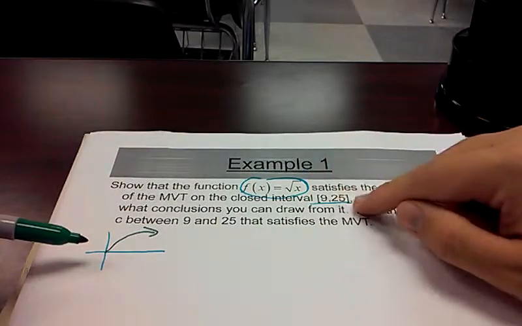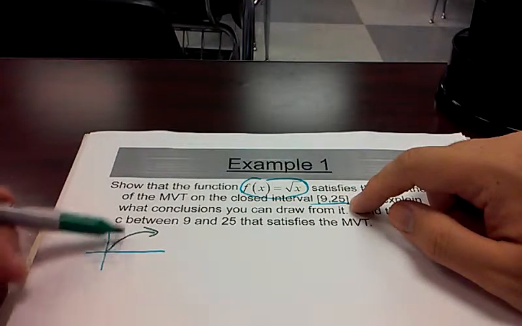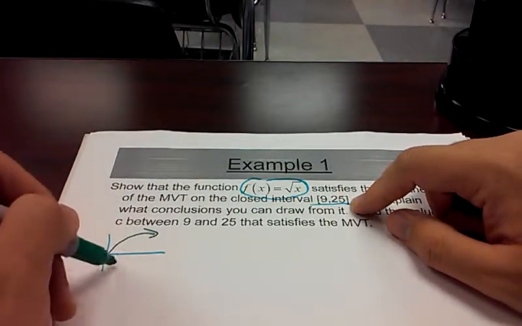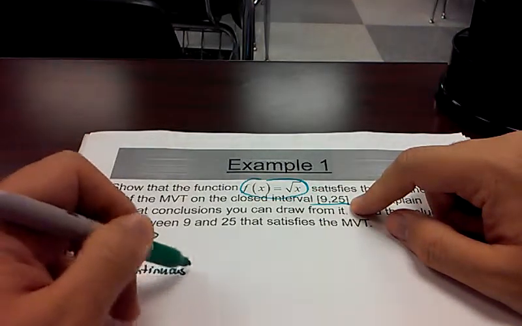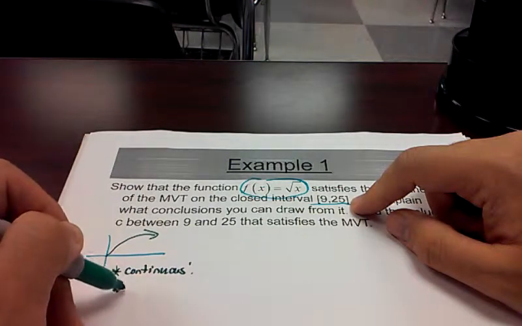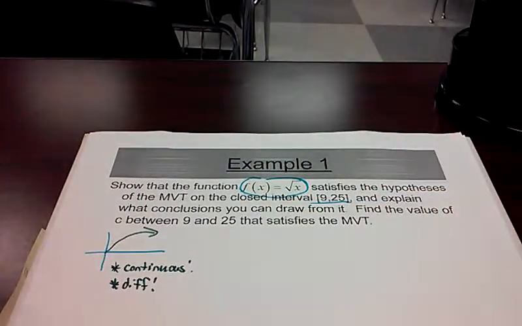But thankfully, notice that the interval that I'm using is 9 to 25. Well, the square root function is continuous. Remember, that was part 1. It's got to be continuous. And it is differentiable on that interval. So we're okay. So we can apply the mean value theorem in this case because those two conditions are met.